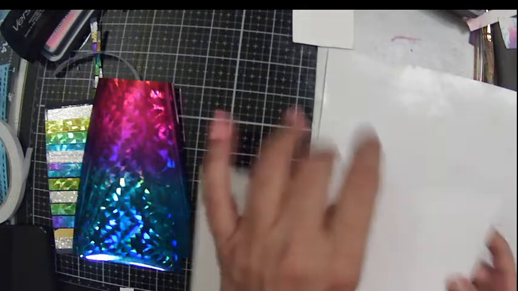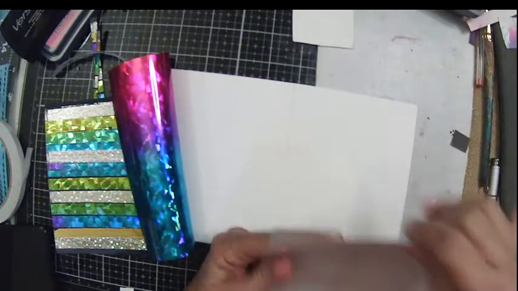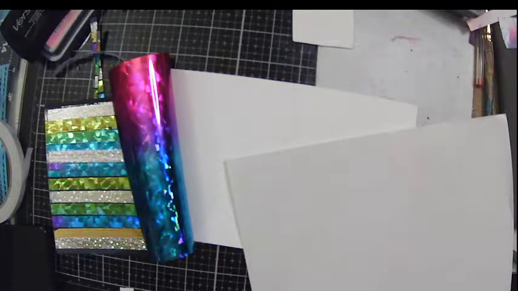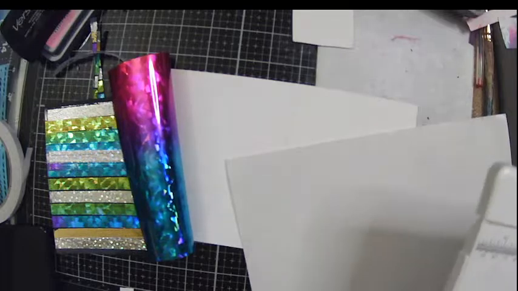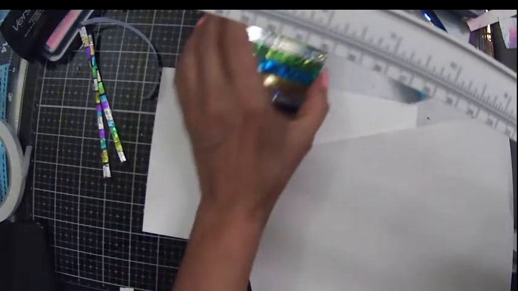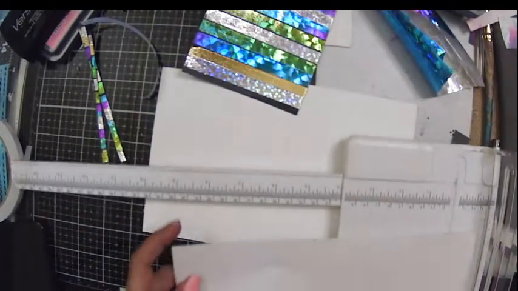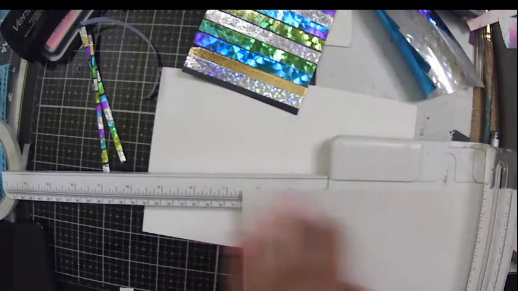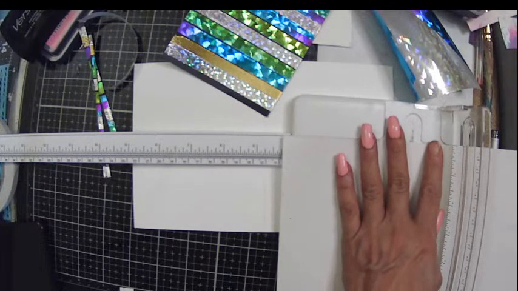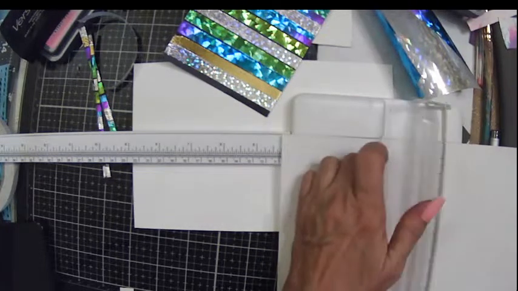Alright, so I'm going to take this, right? And then I'm going to take this double-sided tape and I'm going to trim that up. I'm going to take my trimmer, and I'm going to measure this to be 4 1/4. So I'm cutting it to be 4 1/4.